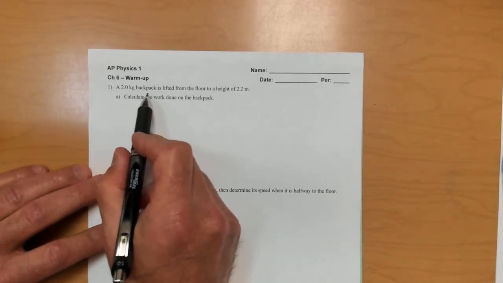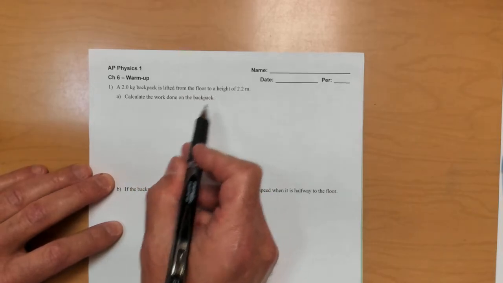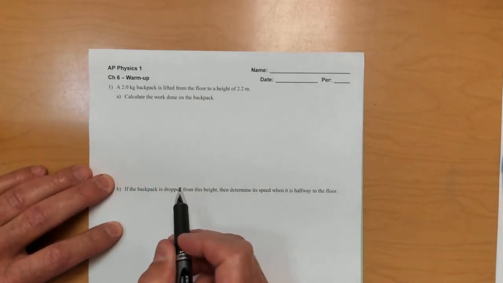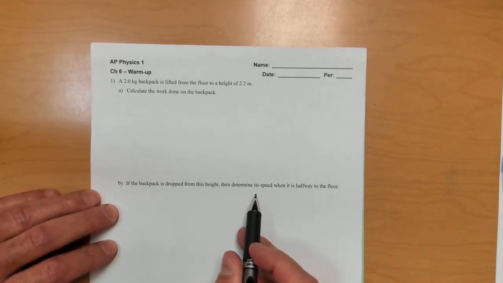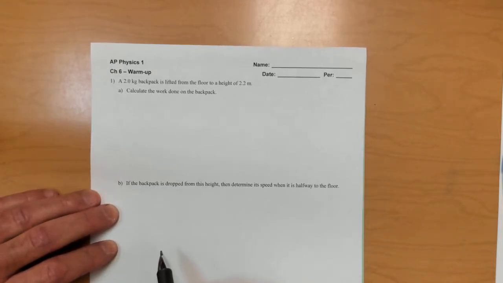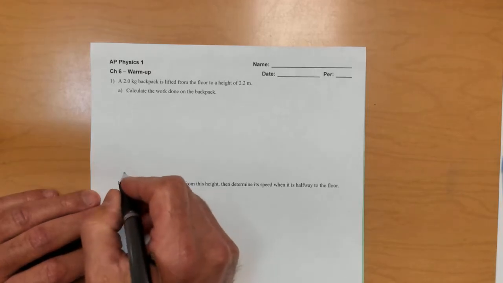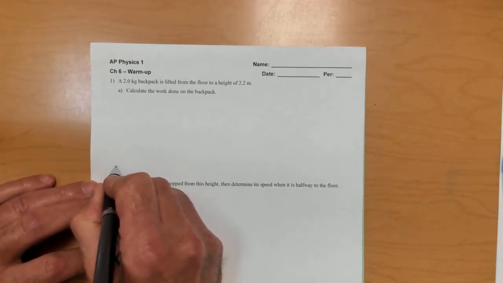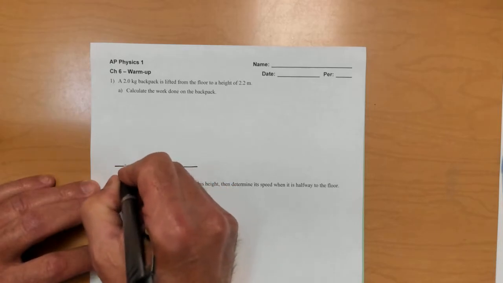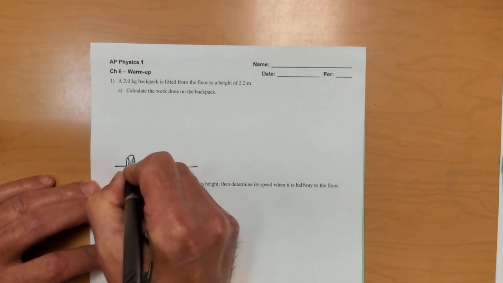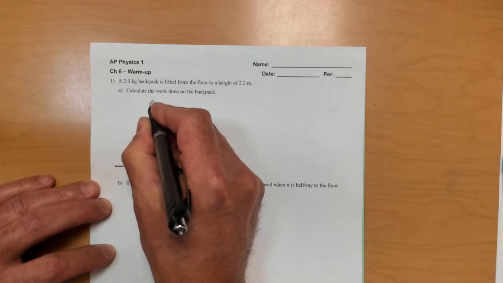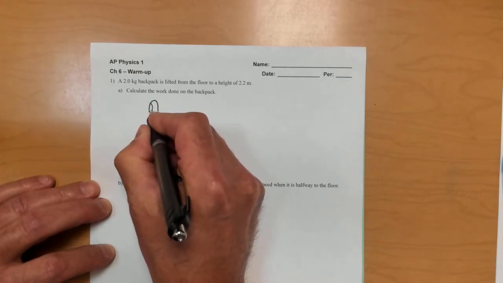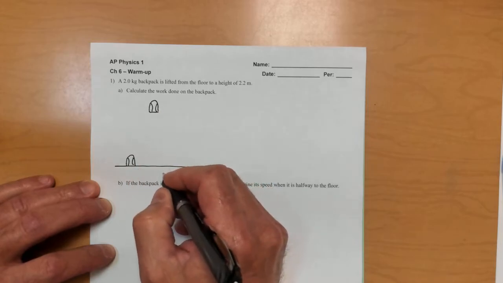So we have a 2 kilogram backpack that's lifted from the floor to a height of 2.2 meters. Calculate the work done on the backpack. Then we're asked to find the speed of the backpack when it has dropped halfway back down to the floor. If you haven't already started, draw a quick sketch so you can more easily see what's going on.